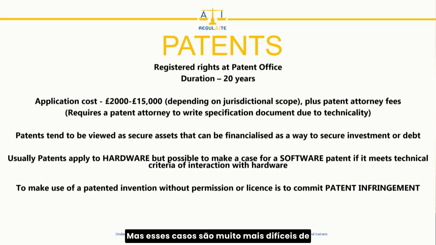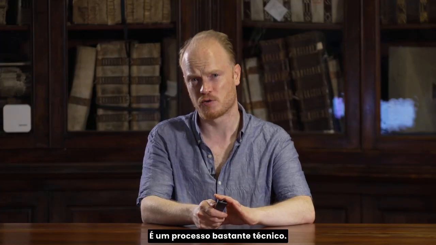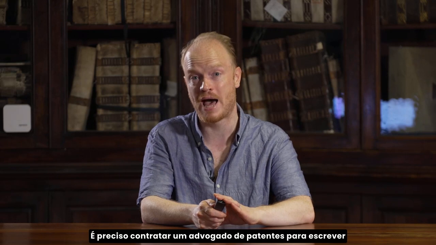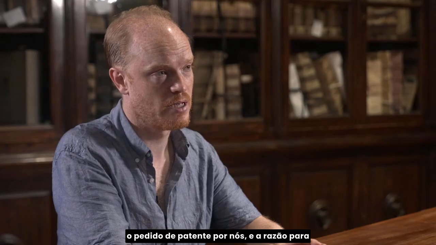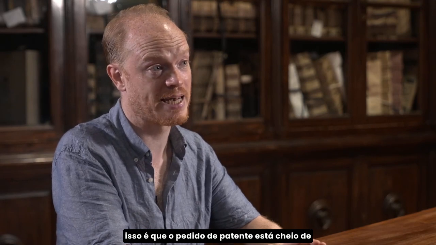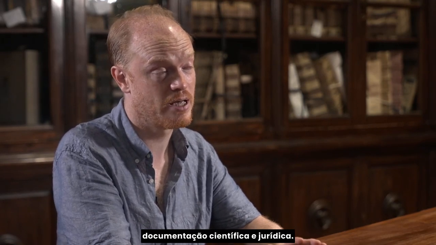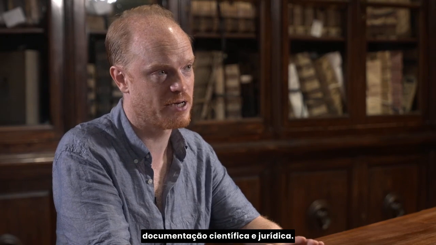But those cases are much harder to apply for and to prosecute successfully. It's quite a technical process. You have to hire a patent attorney to write the patent application for you. And the reason for that is that the patent application is full of scientific as well as legal documentation.